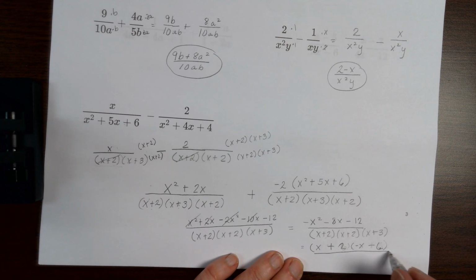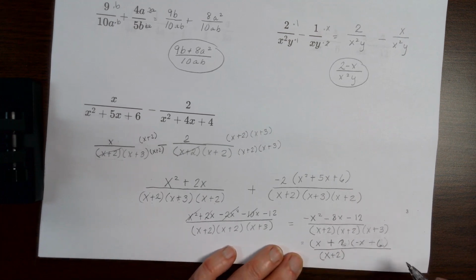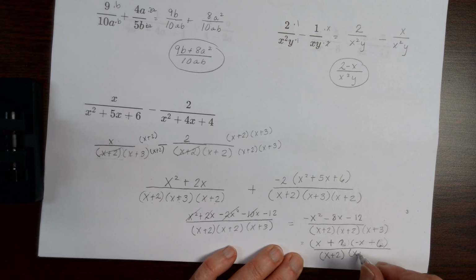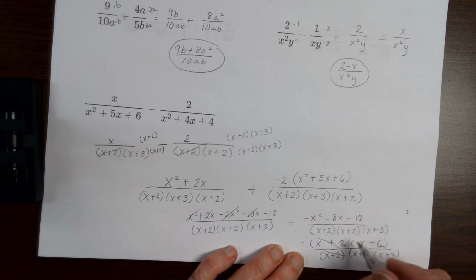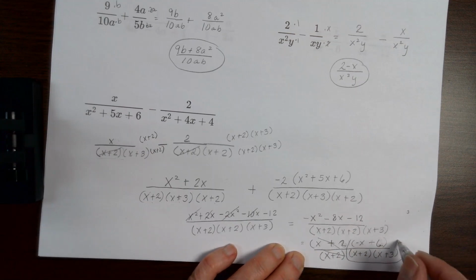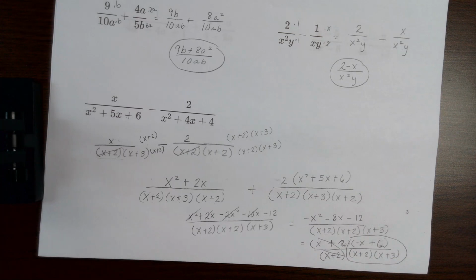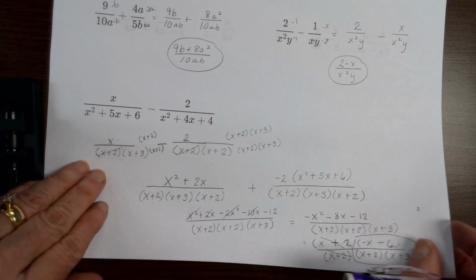Okay, so the whole reason for doing that is because now I can cancel out one of those. So my final answer is just those. These are intense, okay? You'll have to stick with them. Do one step at a time. Let's do another one of those.